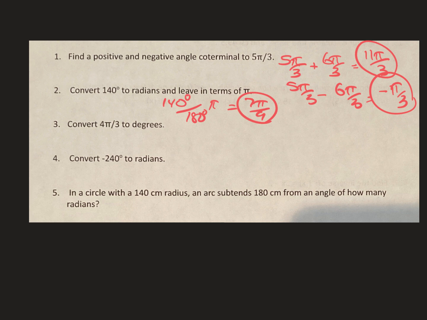Number 3, convert that to degrees. Remember, pi radians is 180 degrees. So I'm just going to substitute the 180 where the pi is, work that out, and I'm getting 240 degrees.